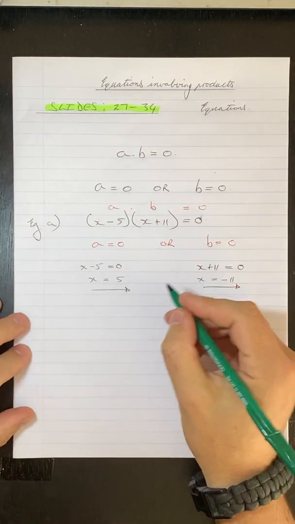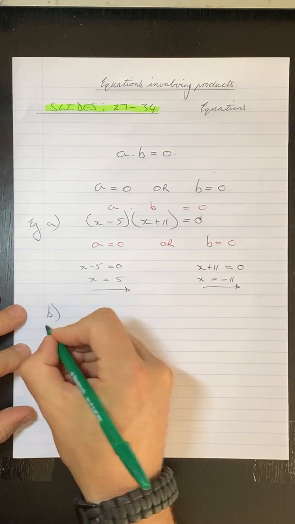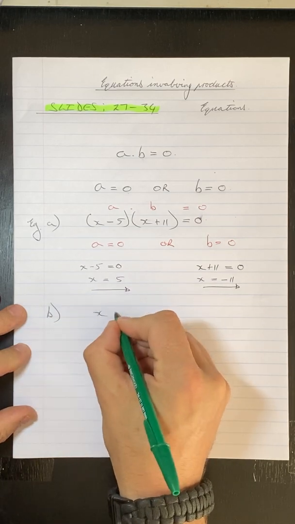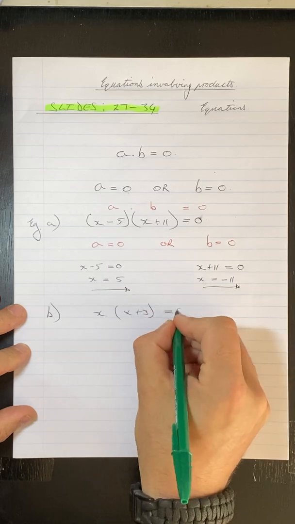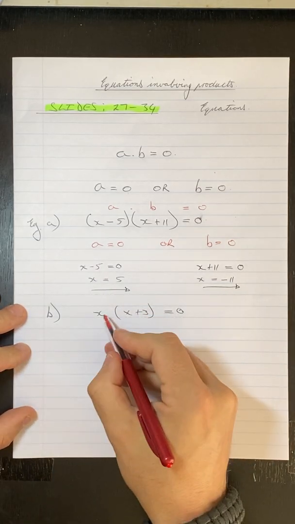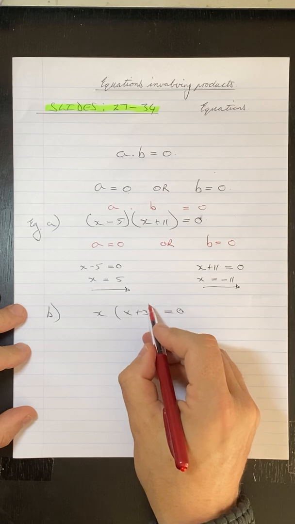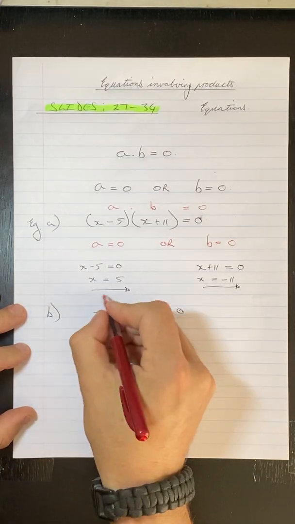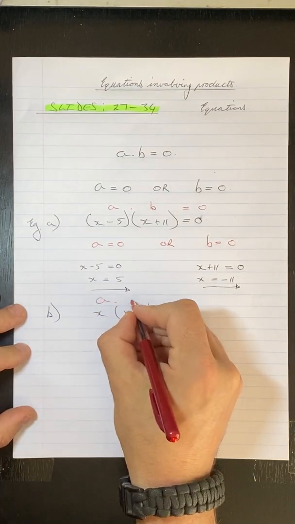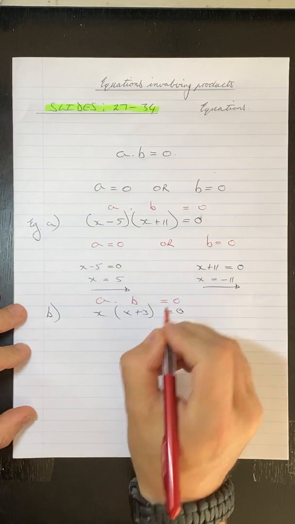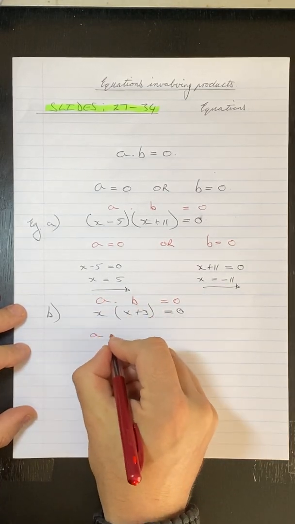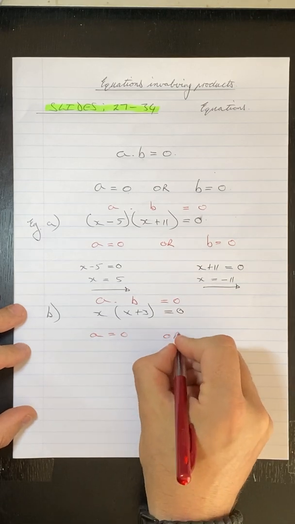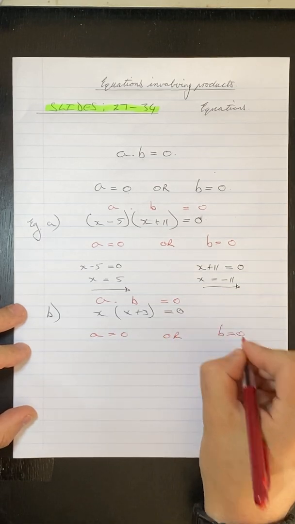If we look at example B, we've got x times x plus 3 equals 0. So we have a product here. We have x times x plus 3 equals 0. So we have that A times B equals 0 situation. So again, A equals 0 or B equals 0.